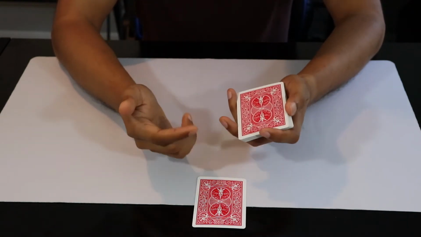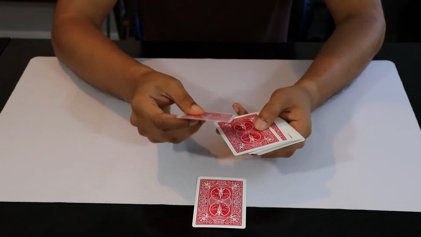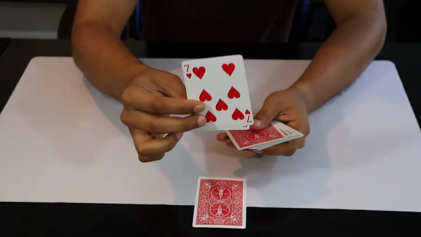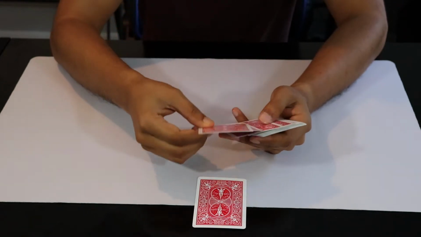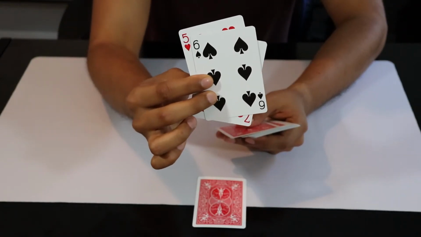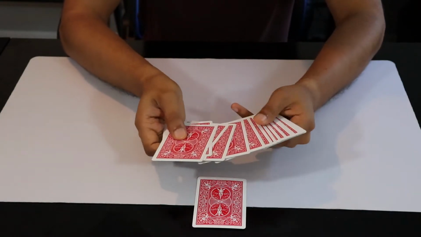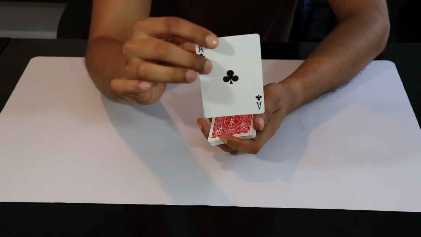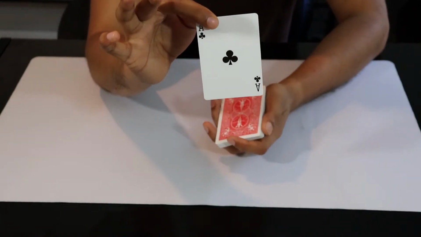So what happened now is all the cards are facing downwards. Like the 5 of hearts, we have 3 hearts facing down. The 7 of hearts, we have 5 of the hearts facing down. The 6 of spades, we have 4 of the spades facing down. So all of these cards are now facing downwards, while the Ace of Clubs is still facing upwards.